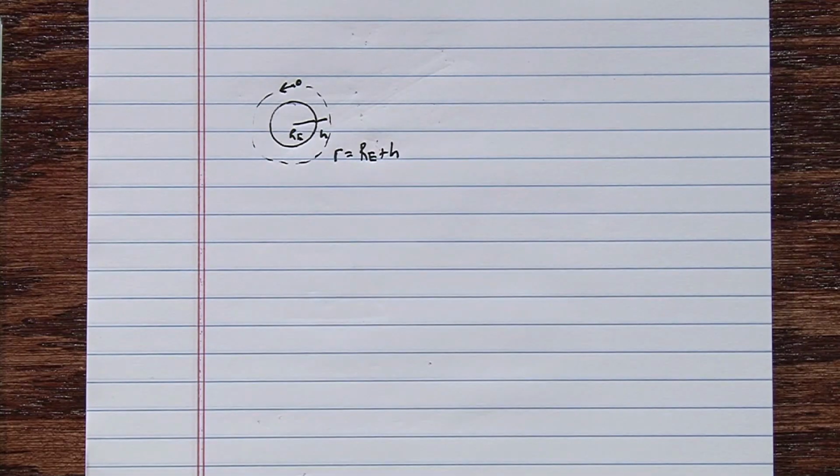So be careful of that when you're working these orbit questions. Sometimes it depends on the reference point. Sometimes you'll be asked for height, and sometimes you'll be asked for the radius of the orbit. Just be careful about what you're asked for.